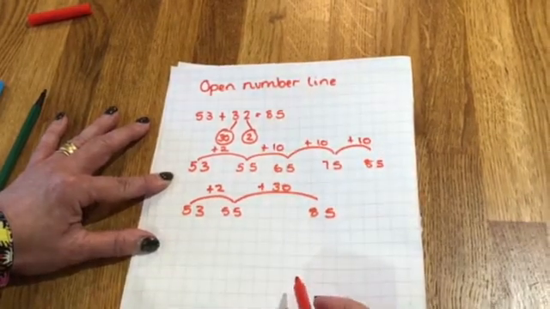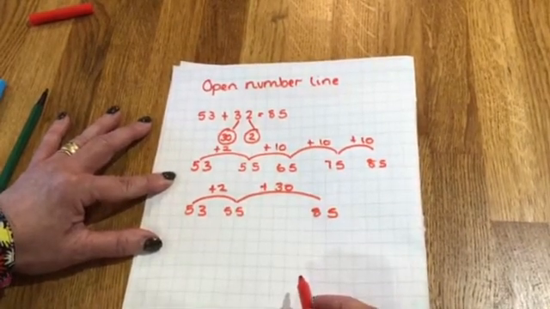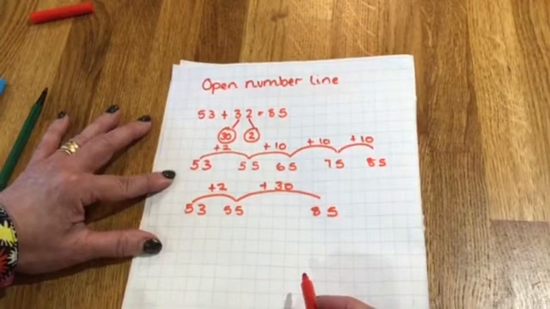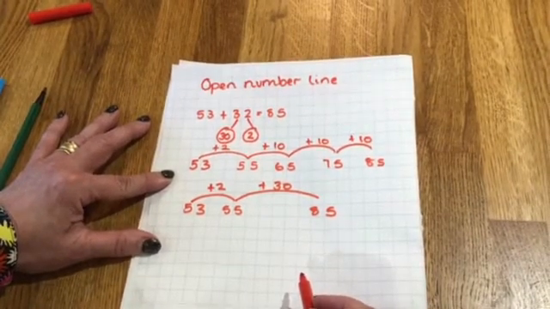Now I want you to pause the video here, and I want you to complete the 2 number line additions in the PDF file.